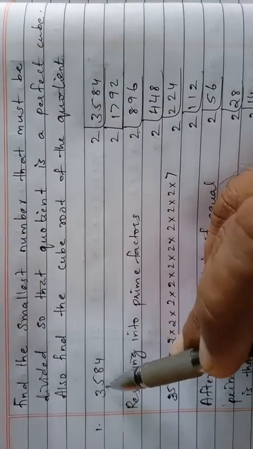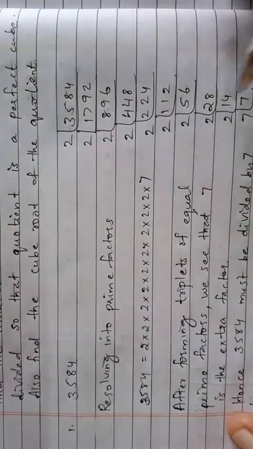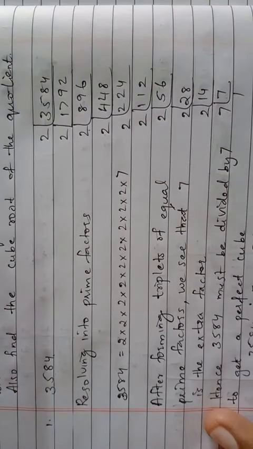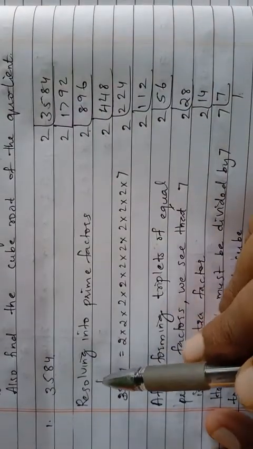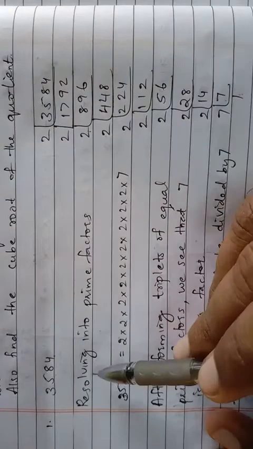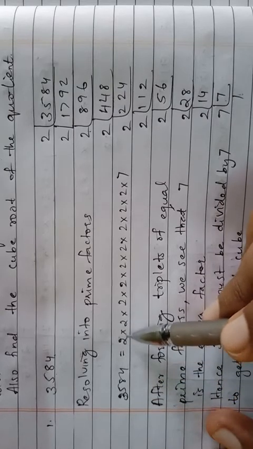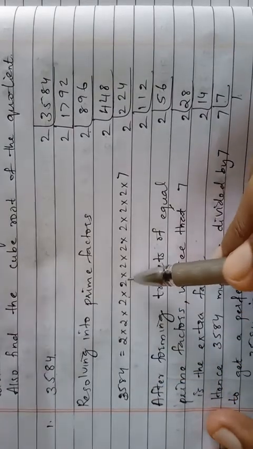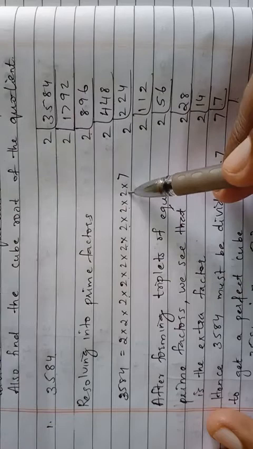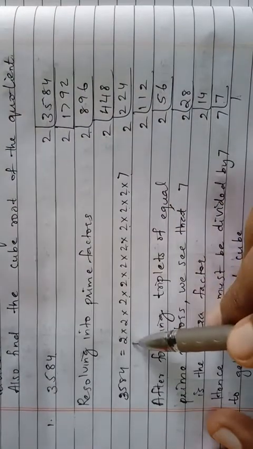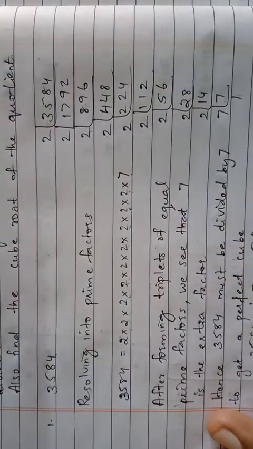So here we have an example: 3584. Perform the prime factorization of the given number. After completing the prime factorization, we have to write the given number as the product of prime factors. Resolving into prime factors, 3584 is equal to 2 multiplied by 2 multiplied by 2 multiplied by 2 multiplied by 2 multiplied by 2 multiplied by 2 multiplied by 2 multiplied by 2 multiplied by 7.